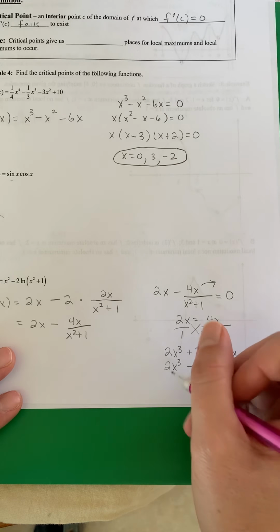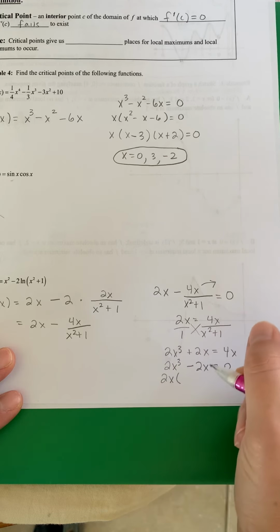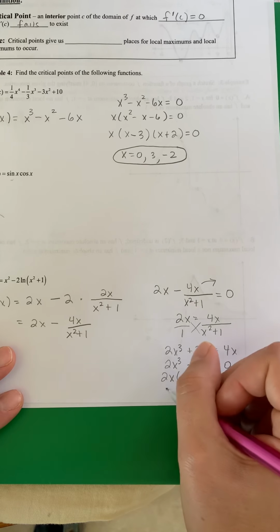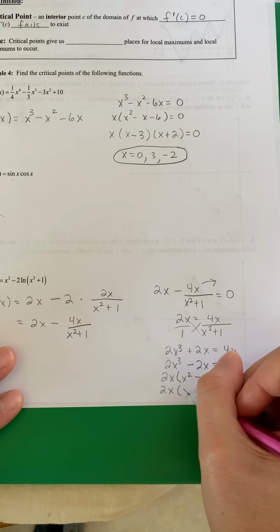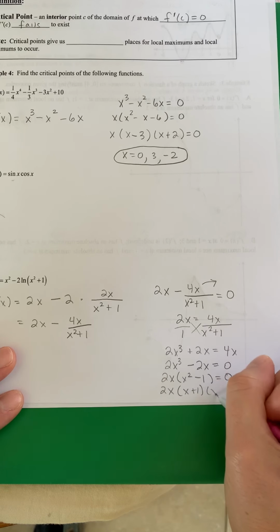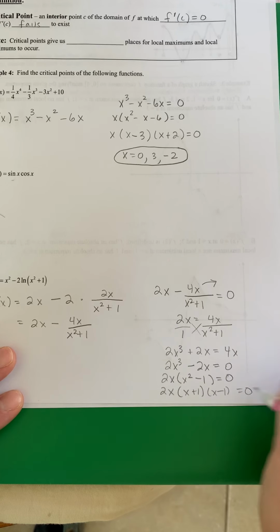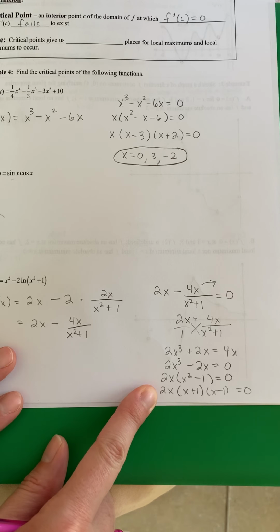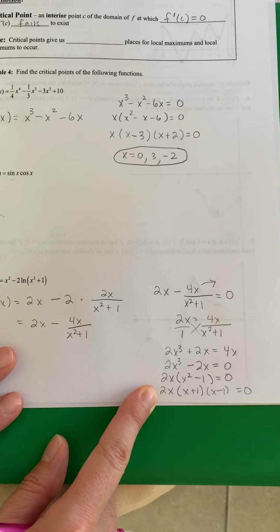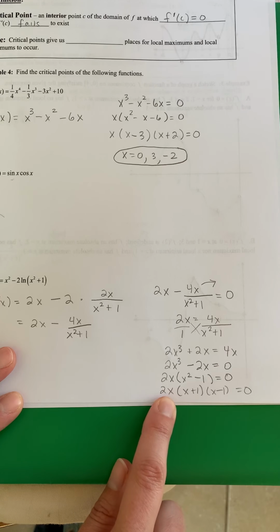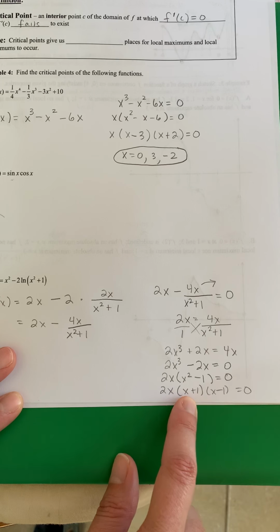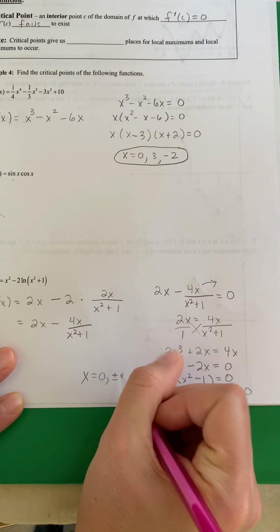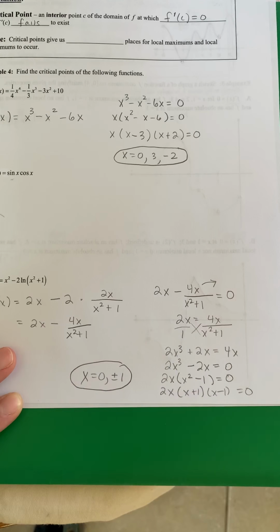Okay, I definitely can take out the 2x. So when I do that, I'm left with x squared minus 1. Okay, this does continue to factor into x plus 1 and x minus 1. Okay, and we can see from this, we're going to have 3 places where the derivative is equal to 0. So we'll have 3 critical points here. The first one is going to be 0. Then we're going to have -1 and +1. And that completes part C.